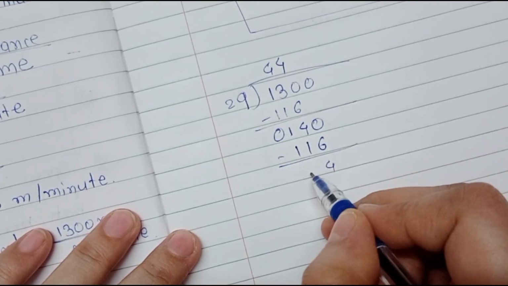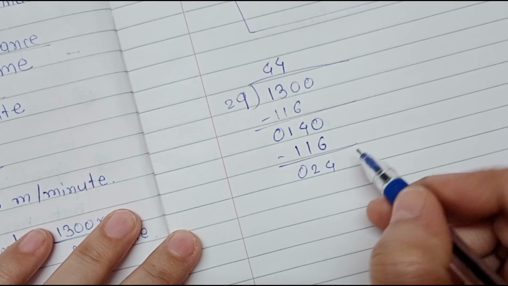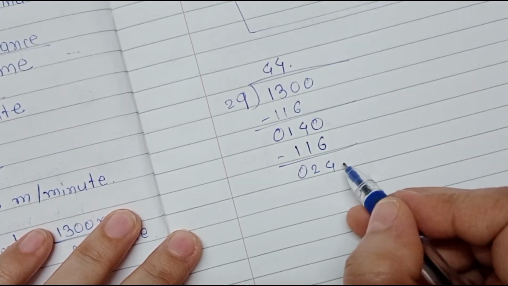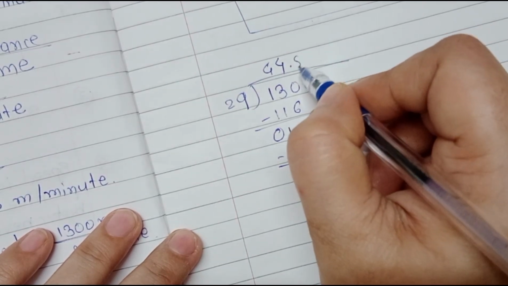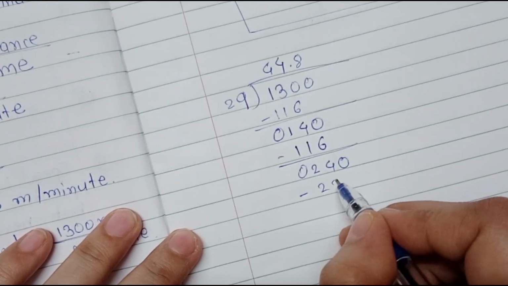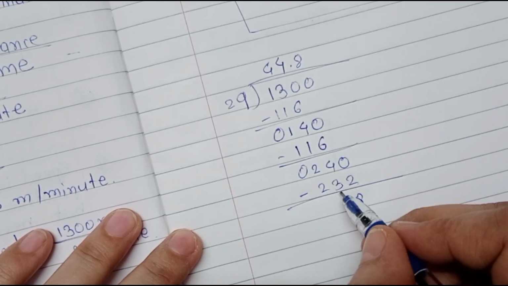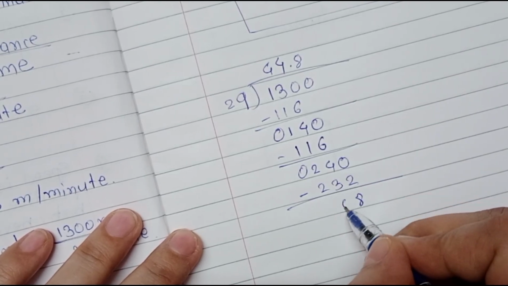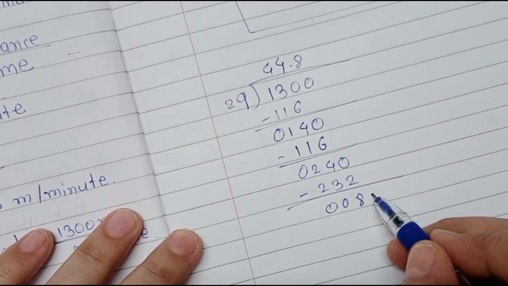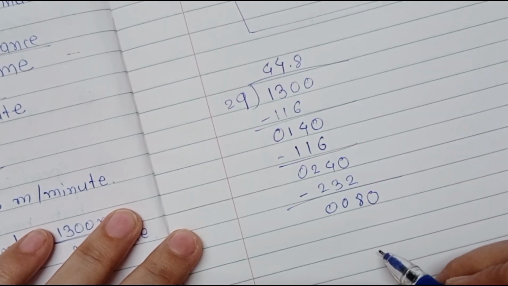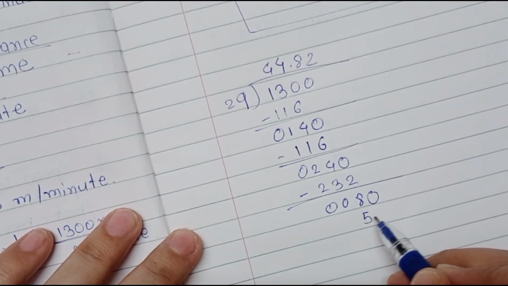Then 4 2 0 will be. For taking 0 we take a decimal point. Then we take 0. Then 29 eights are 232. So 8 will be here. Then 0 and 0. So we again take here 0. Then 29 twos are 58.